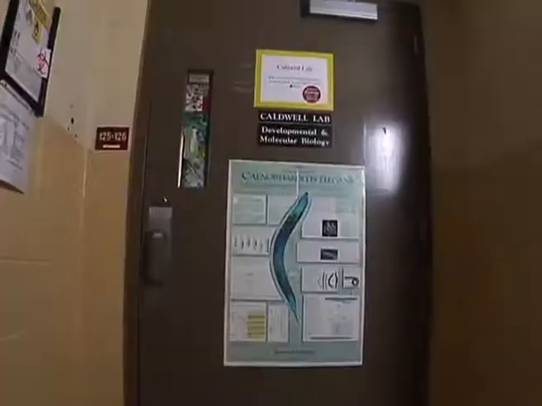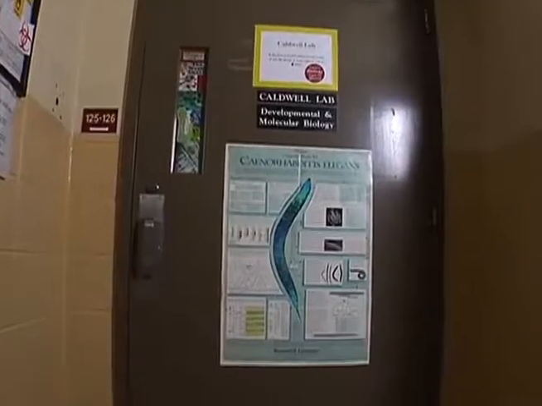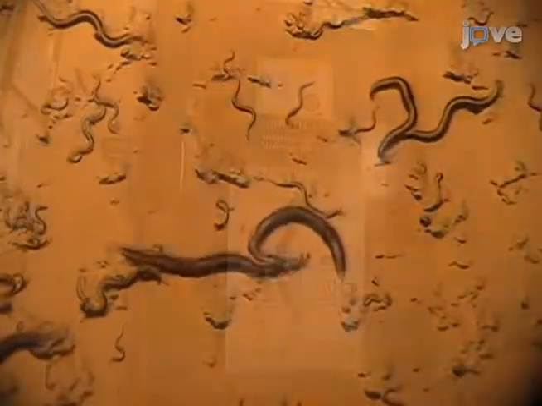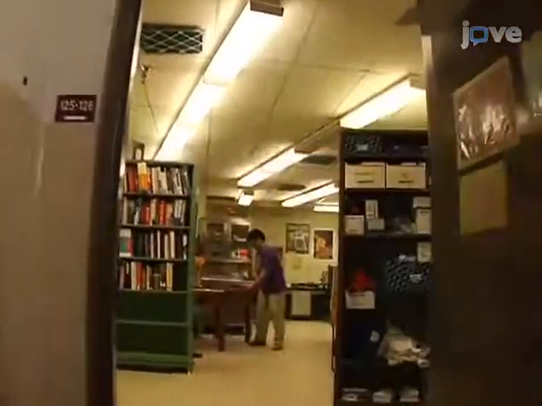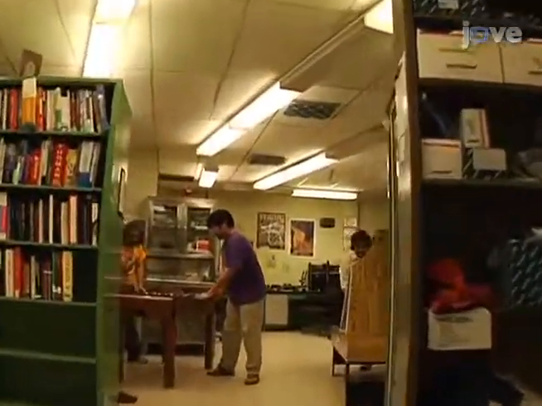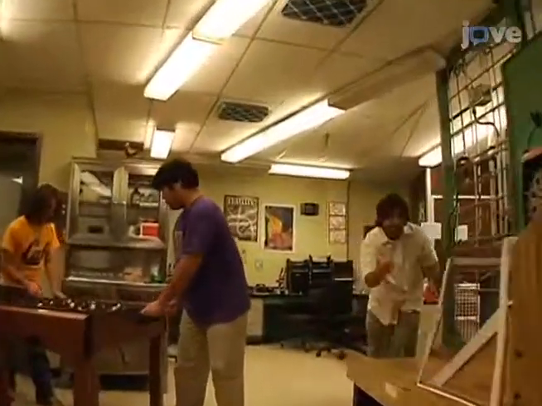In the Caldwell lab, aka the Worm Shack, we study neurological disease mechanisms in C. elegans. And after a long day of fruitful experimentation, we reward ourselves with some recreational activity.